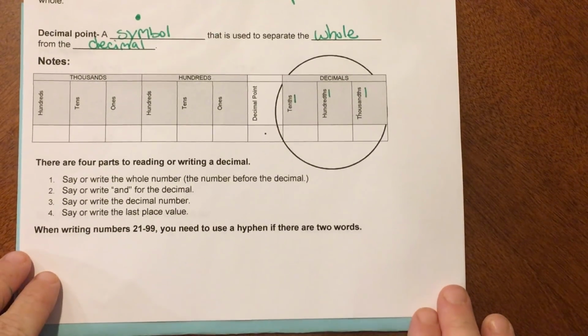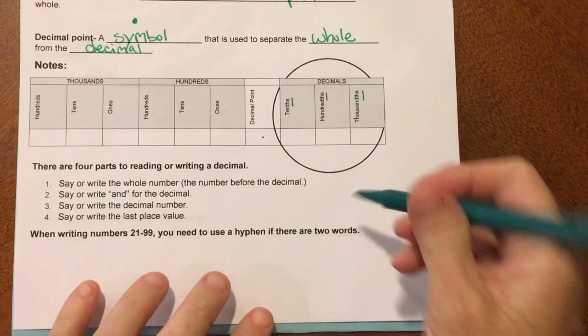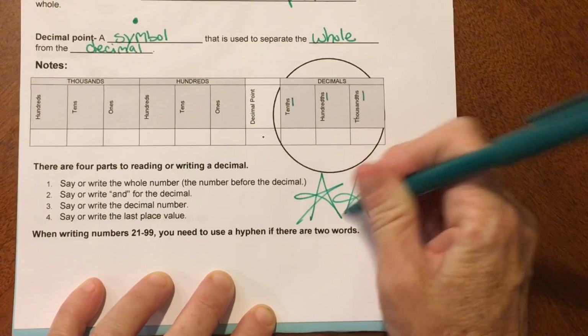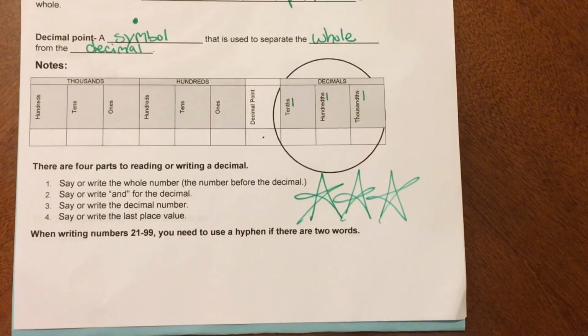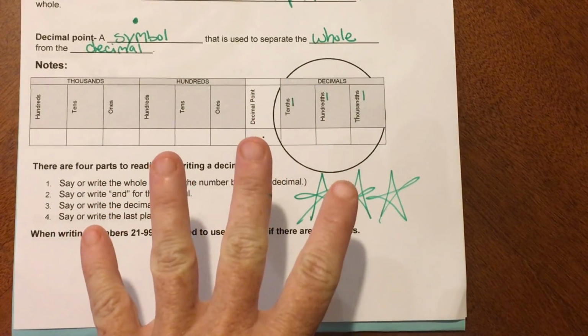Okay, the next little hint I want you to know is this. This is going to be the big part of our lesson for the next few days. So I'm going to put some stars just to let us know how important it is. This is the 4 parts to saying a decimal.